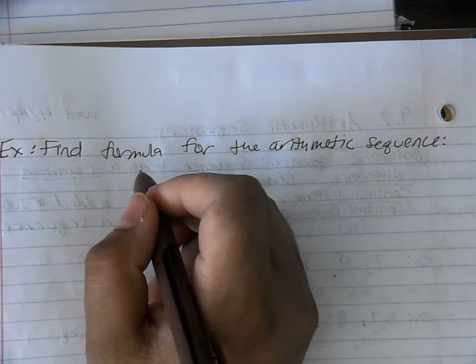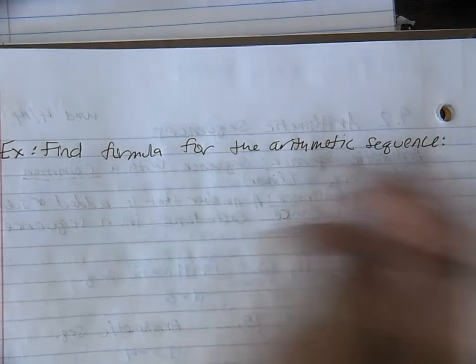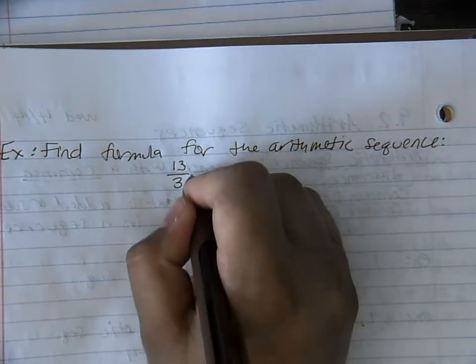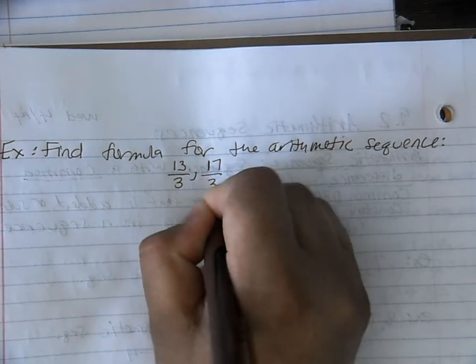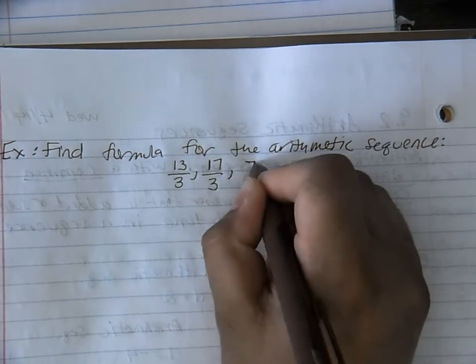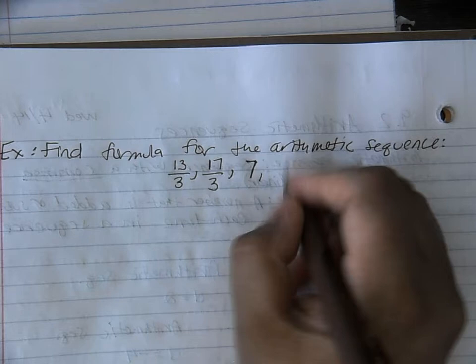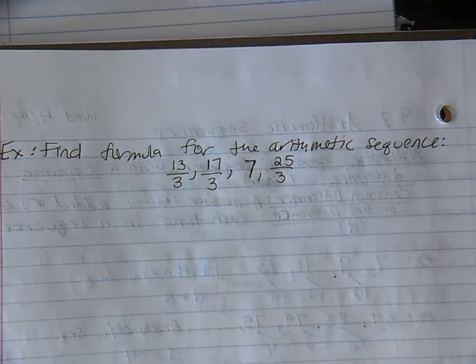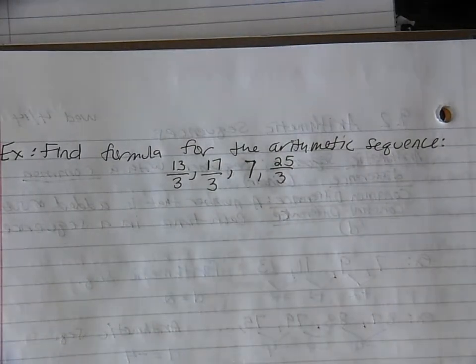So this time it's going to involve some fractions. Don't let the fractions scare you, but we'll work through this because there's a few questions that you'll see fractions on, even on the Michigan Virtual Quiz. So let's say it's 13/3, 17/3, and then a 7 and 25/3. Now, when there's a whole number like this thrown in, that's because it simplified whatever would have been here. So when you go to look for the pattern, you might have to see that.